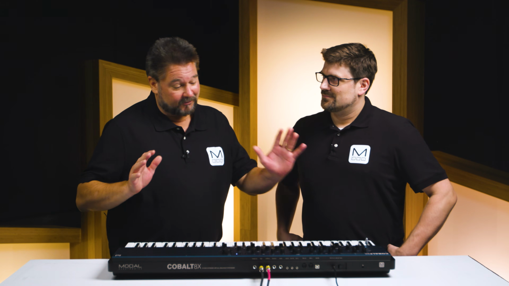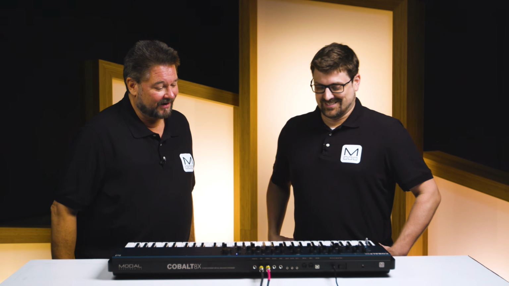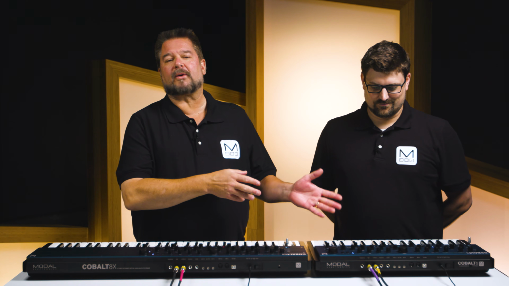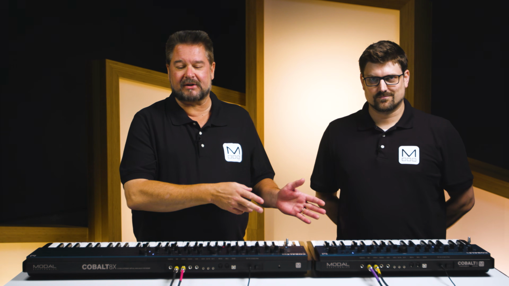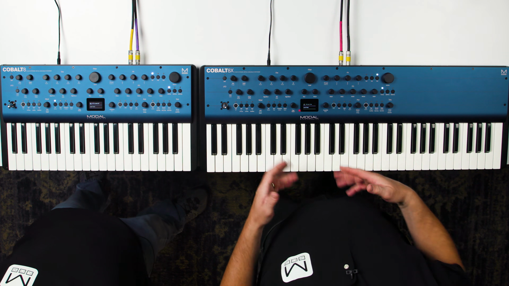So I'm thinking, what if we added one more Cobalt 8 and just had a quick little impromptu jam? You want to do that? Yeah, I'm down for that. All right. Okay, so we've added one more Cobalt 8. This is the 37 key version. We did that because it fits the table. But we're basically going to just scroll through patches and jam against each other. You ready? Yeah, let's do it.